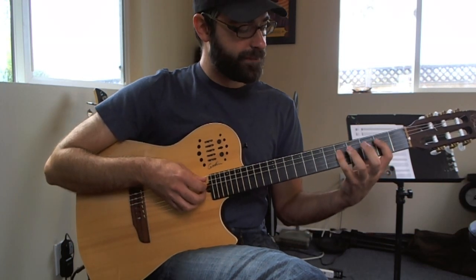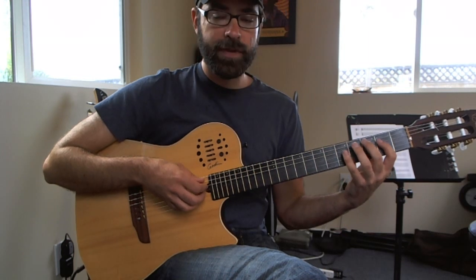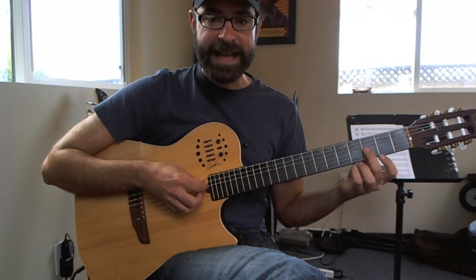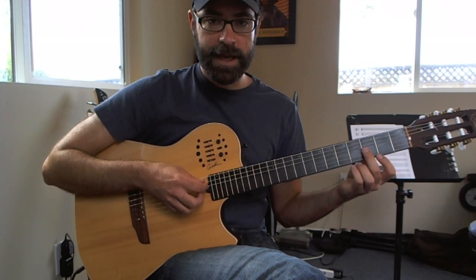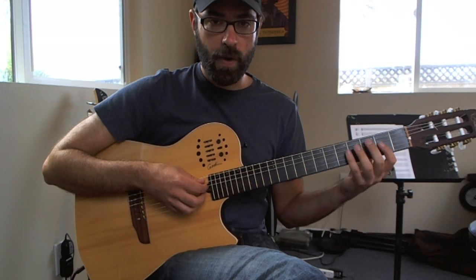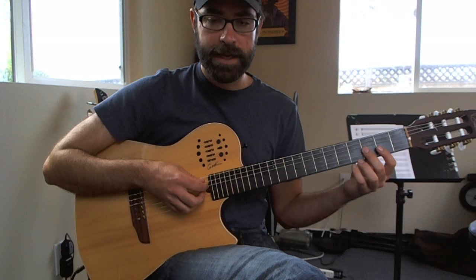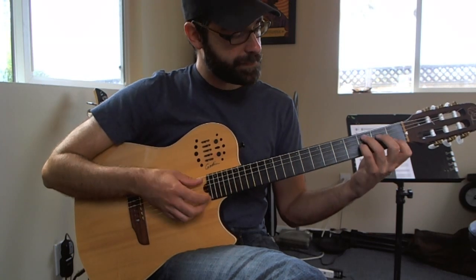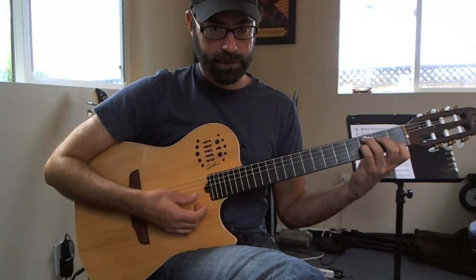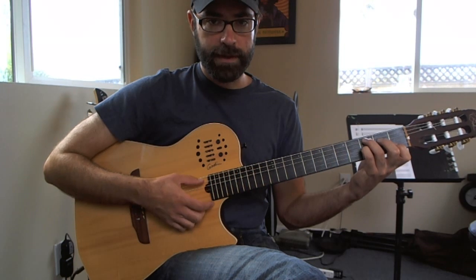So we've got root, third, fifth, 7th. Here's root, third, fifth, flat 7th in the key of G, our 4 chord. Root, third, fifth, and flat 7th of our 4 chord in the key of G. C7. Nice bluesy chord there.